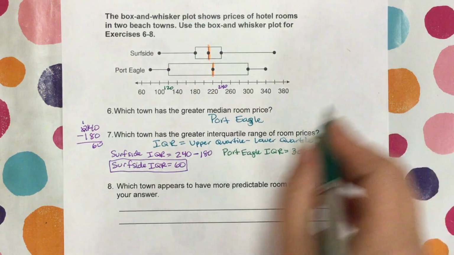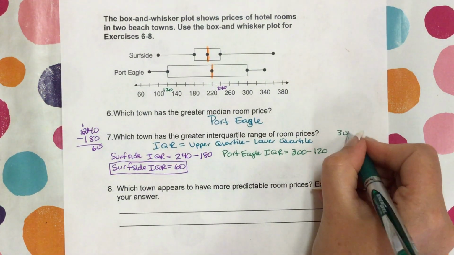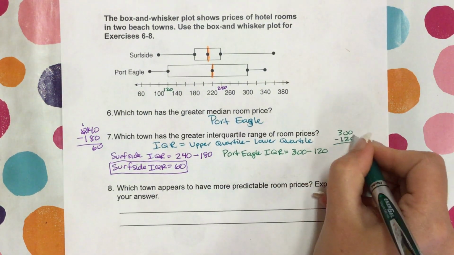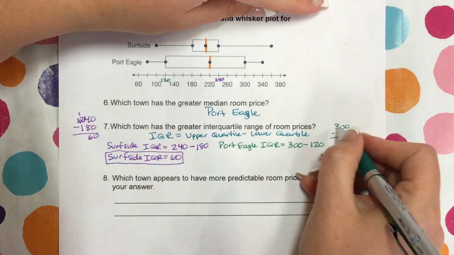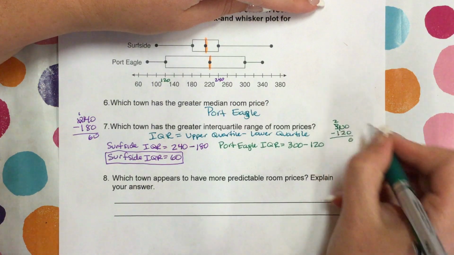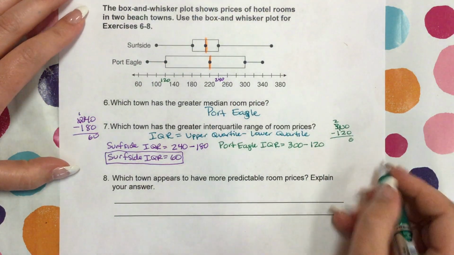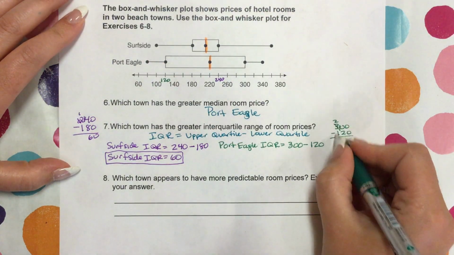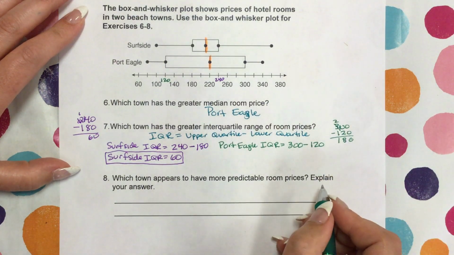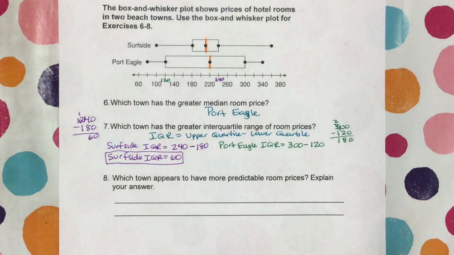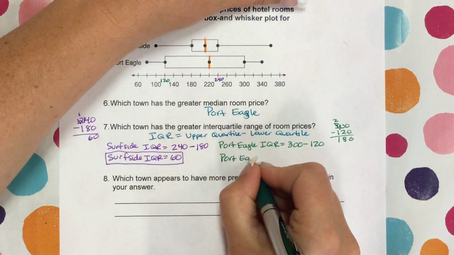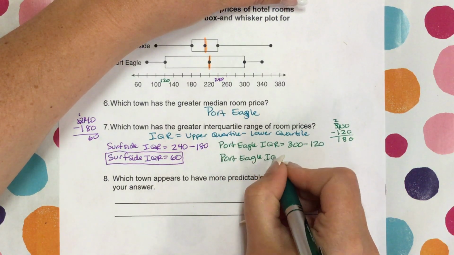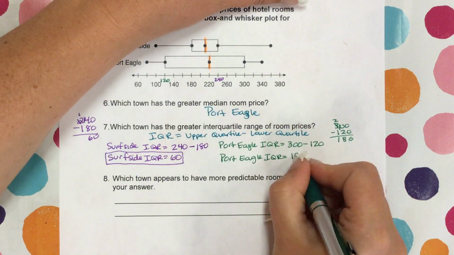I'm going to go ahead and do that off to the side. 300 minus 120. 0 take away 0 is 0. I'm going to have to borrow from this 3, making that a 2, and that a 10. 10 take away 2 is 8, and then 2 take away 1 is 1. So, man, that's quite a big interquartile range. So Port Eagle interquartile range is equal to 180.